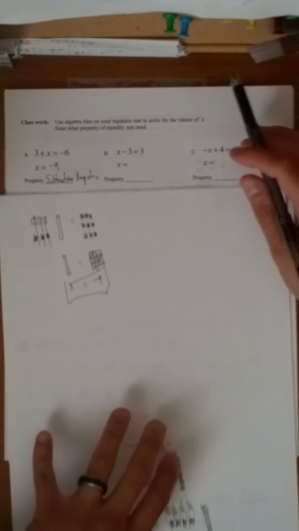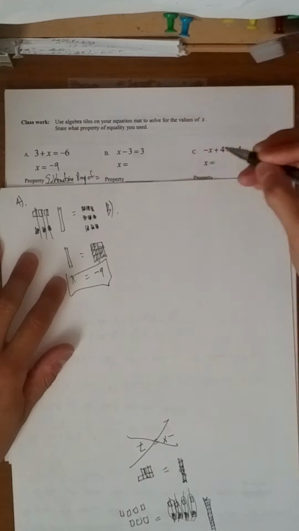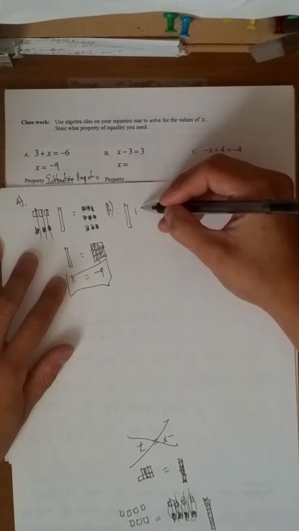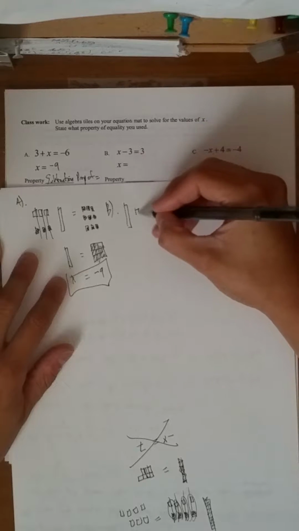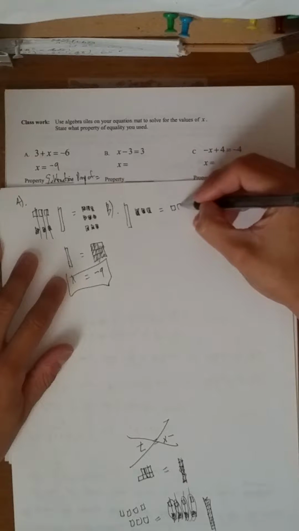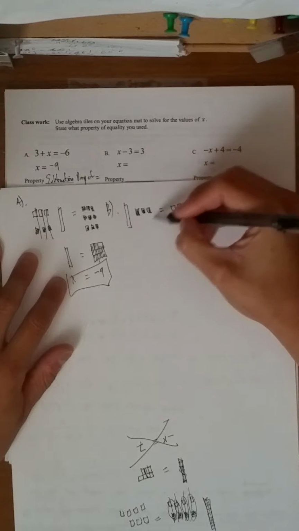Similarly here, for b, so this was a here, okay? What about b? What do we get? So I have x, and then I have the -3, so that's negatives. There's 3 little negatives, right? There's 3 of them. And then equals what? 3 positives. So I want to isolate this, so I'm going to add 0 pairs.